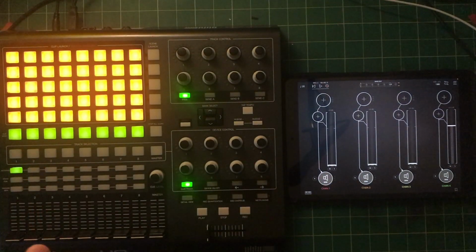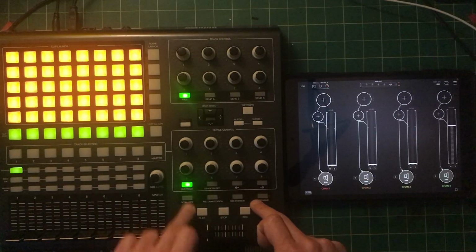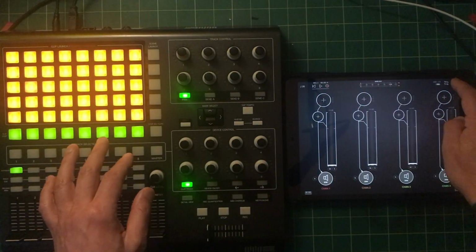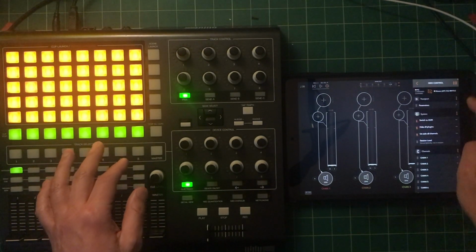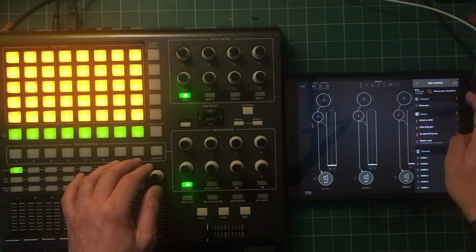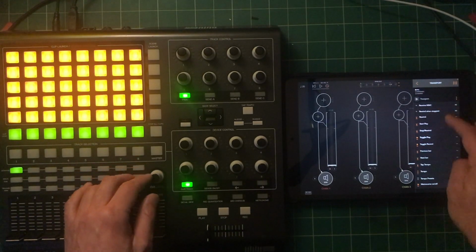The other thing I like to do is map the transport buttons and the top tempos and things like that in here. And those you can do just simply by going into MIDI control and then selecting what it is that you want to trap here, right? So here's transport, MIDI parameters.